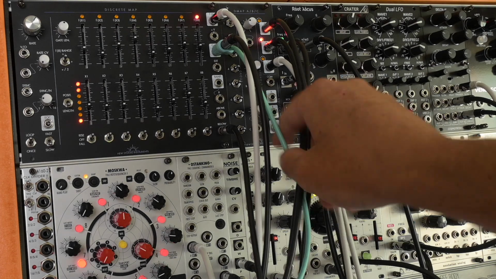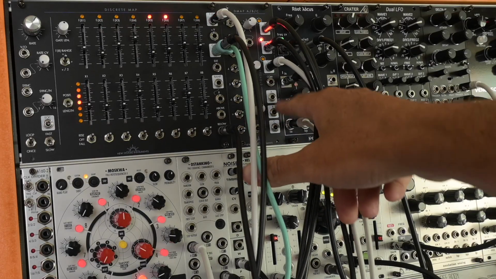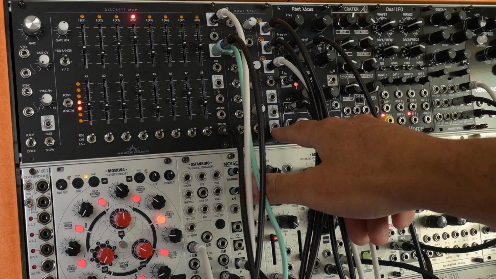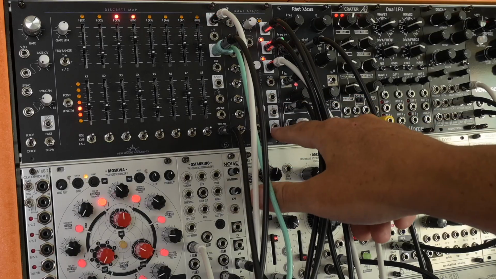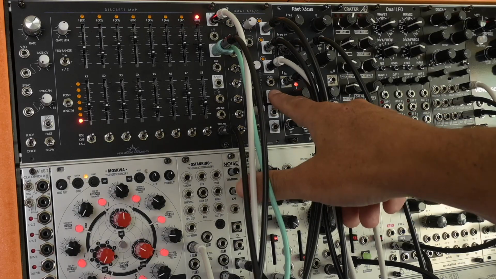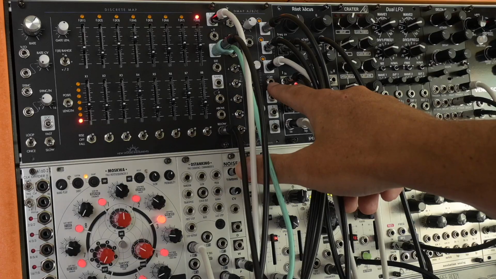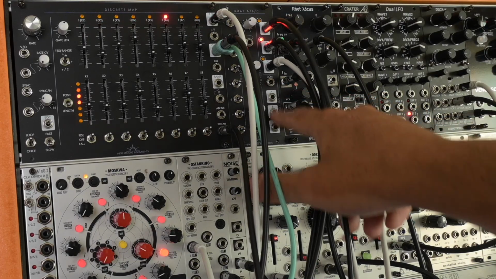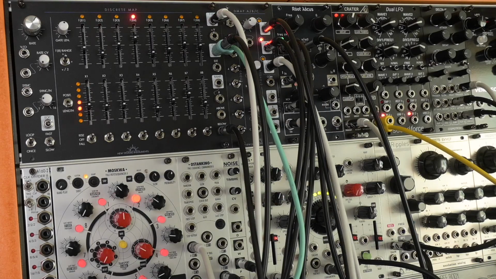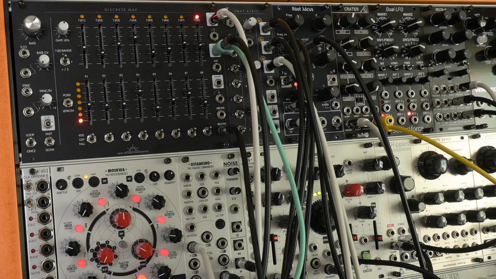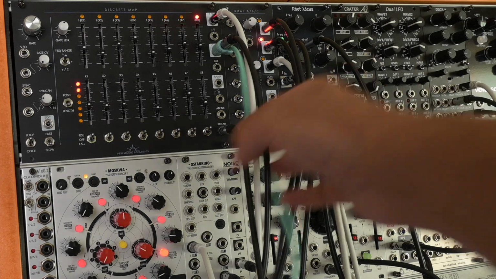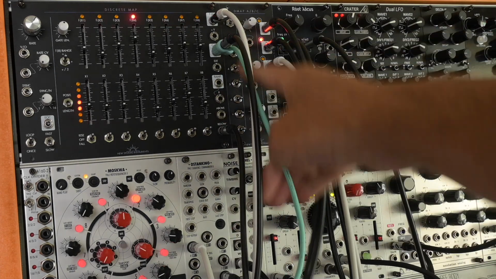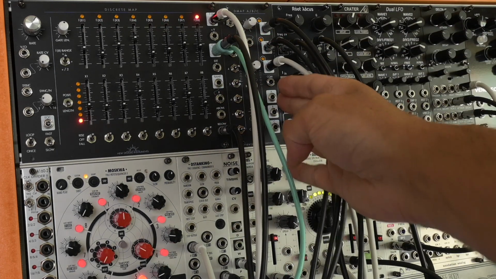Then there's this sequential switch here that switches between 3 inputs to one output, or one input, sorry, to 3 outputs. I'm getting confused here myself. Apologies. You can use this in tandem with these switches whenever a stage is active.